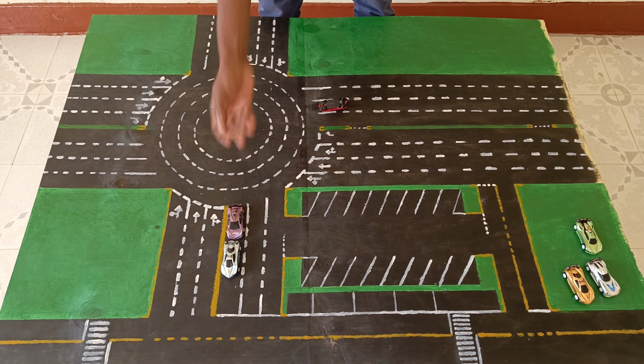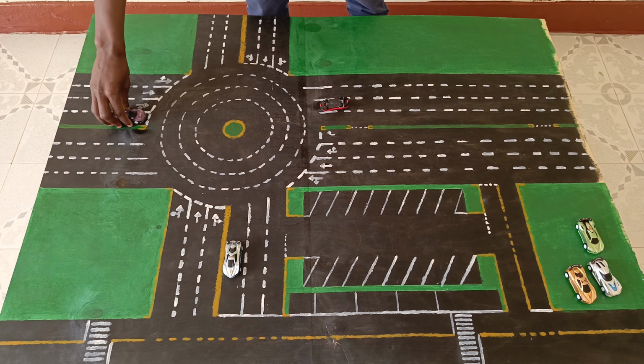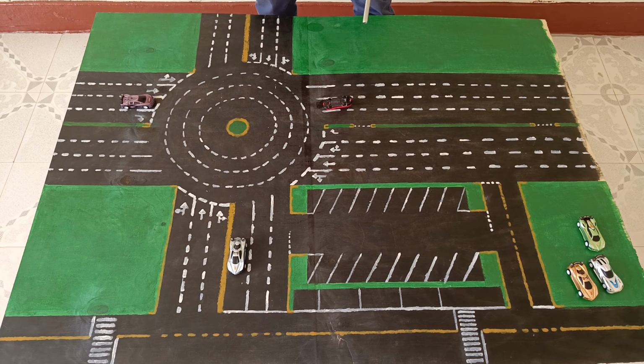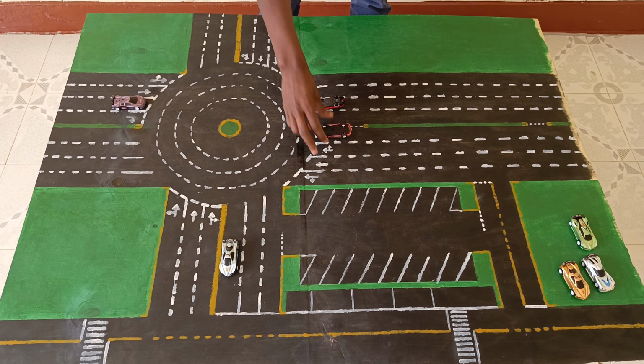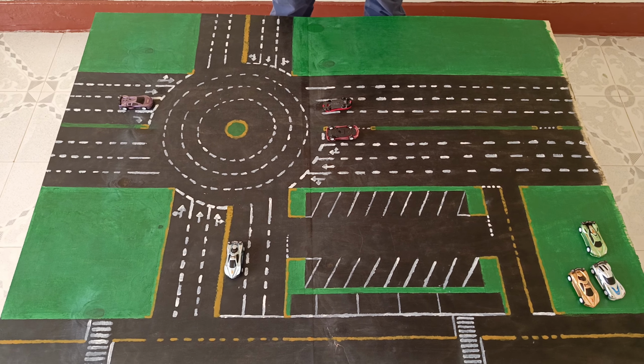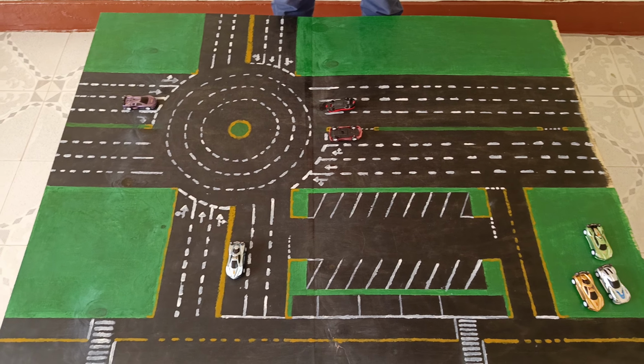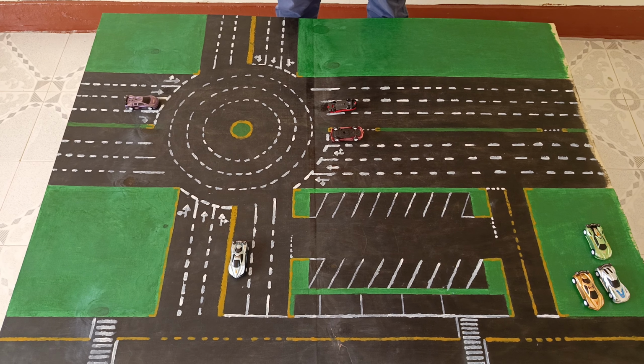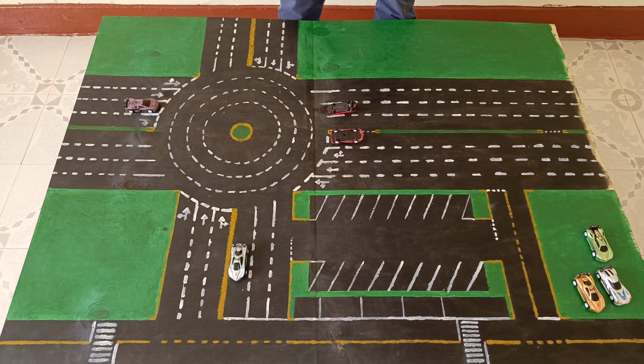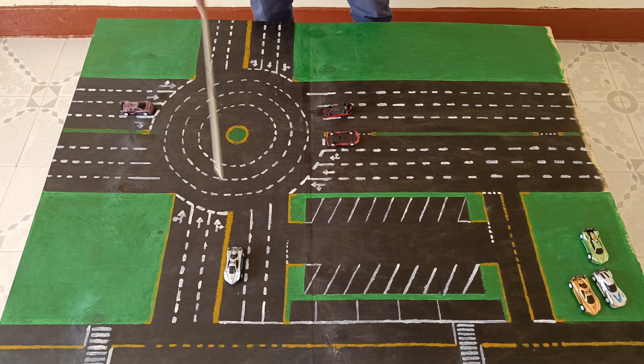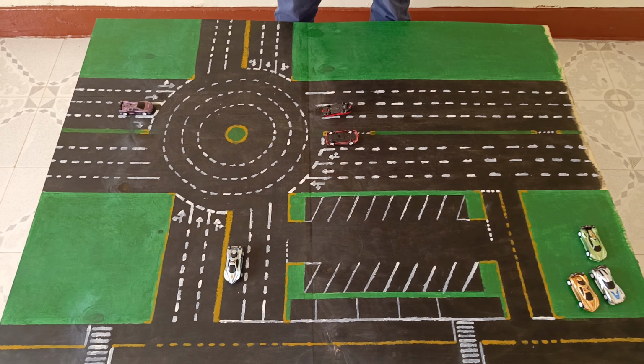Now, another option. Now, the vehicle is still there, and now this road has been shut. That lane has been shut, and we have been using this lane. The question should be, now, how will I take this vehicle here? Now, you will know this.